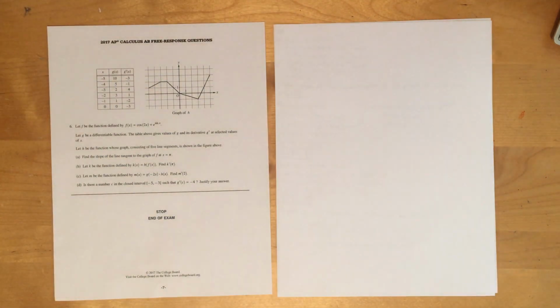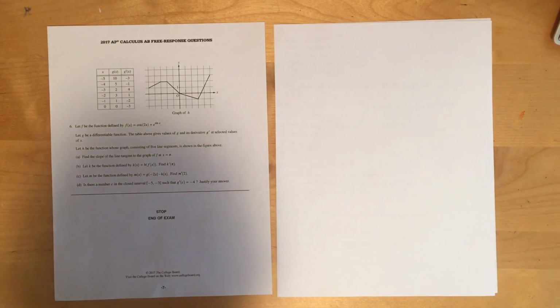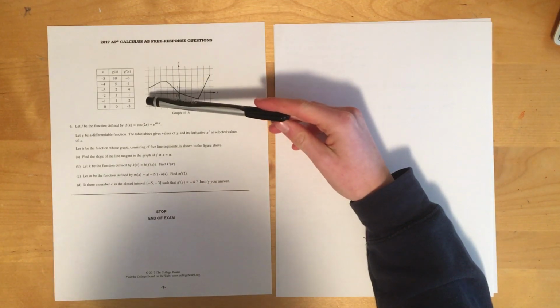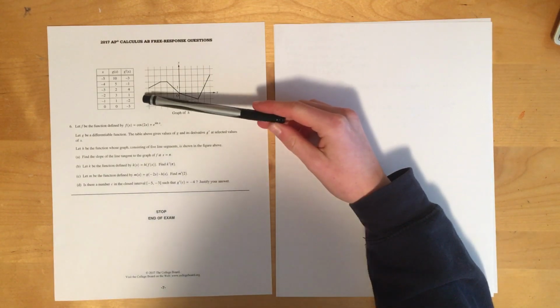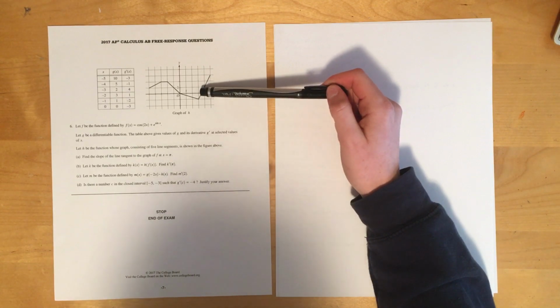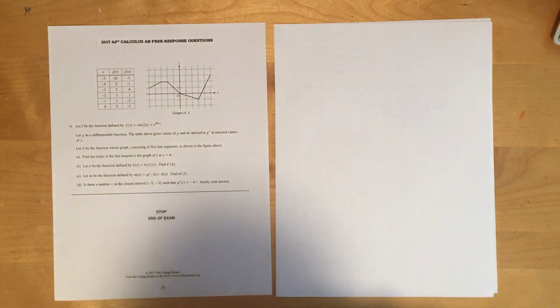Okay, so this is question 6, the final question. Question 6 starts off by saying, let f be the function defined by f of x equals cosine of 2x plus e to the sine of x. Let g be a differentiable function. The table above gives values of g and its derivative g prime at selected values of x. Let h be the function whose graph, consisting of 5 line segments, is shown in the figure above.